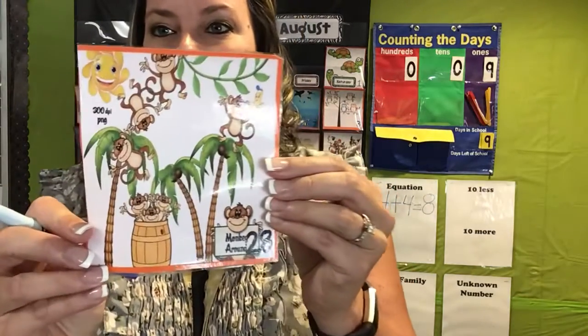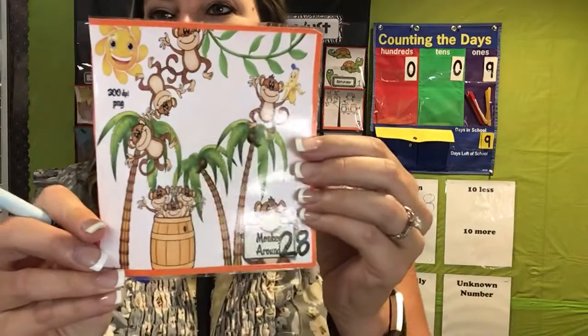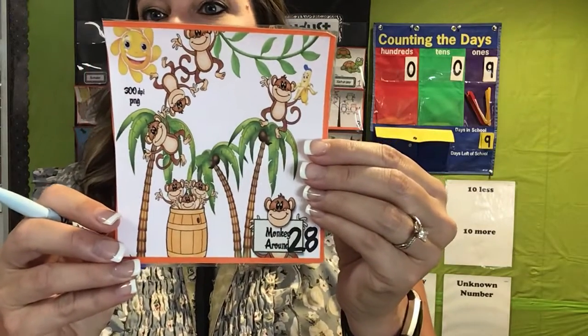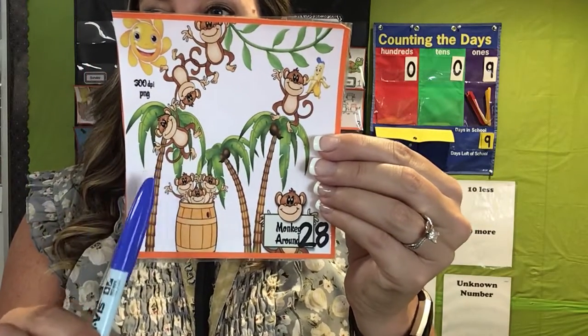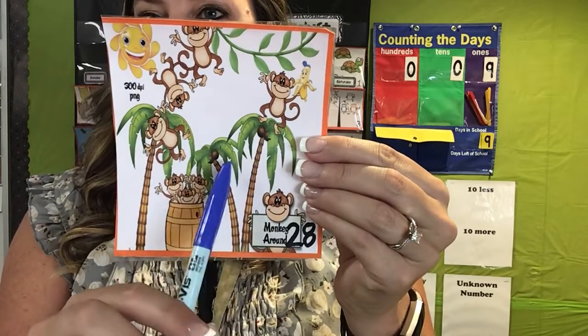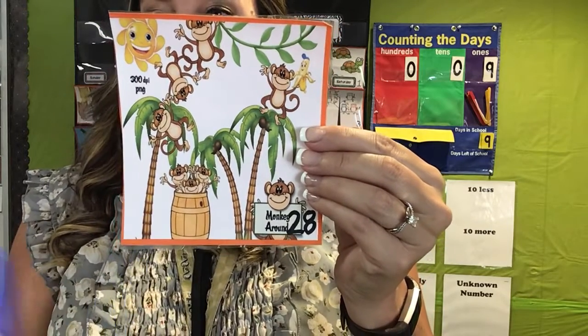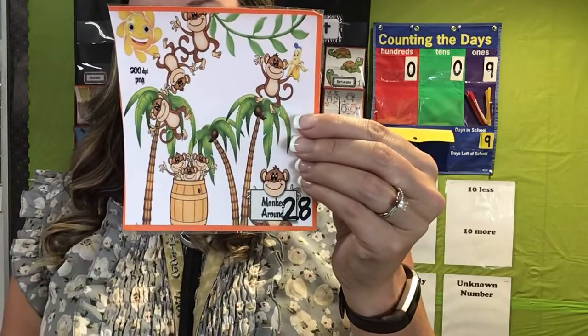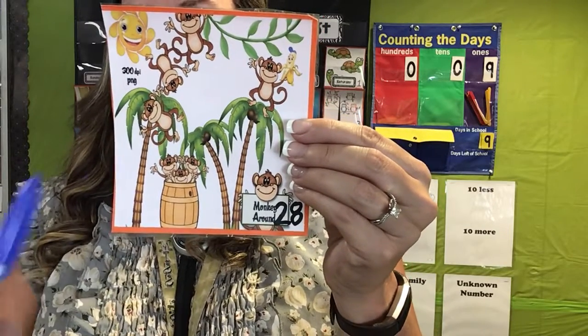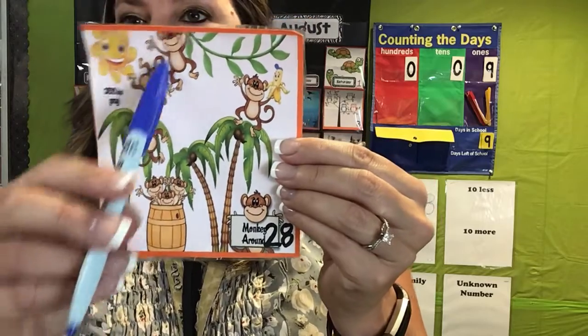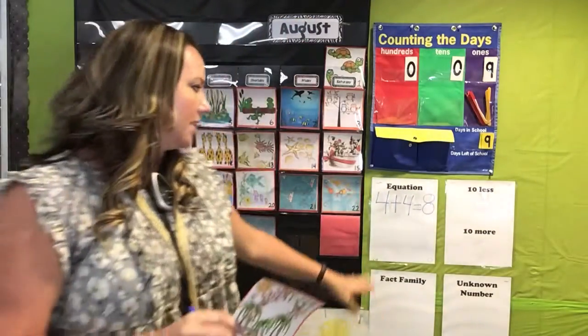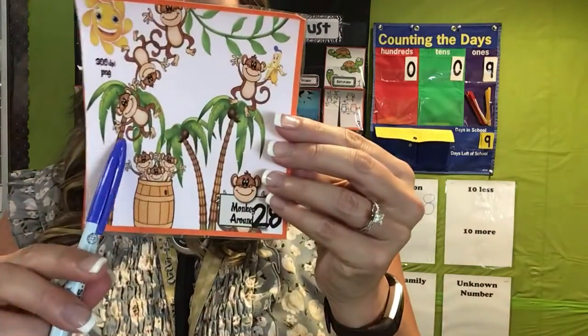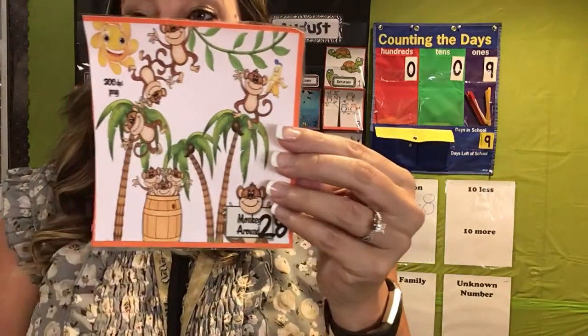All right, let's see. What else could we do? How about we do the trees? Did you notice that there were trees here? So let's talk about the monkeys and the trees all together, because we can talk about all the living things here. So we know we have 8 monkeys because we just added it up. And we have 1, 2, 3 trees.